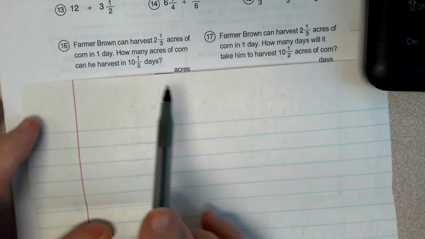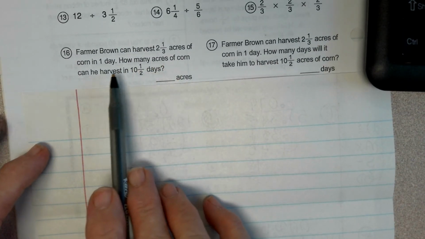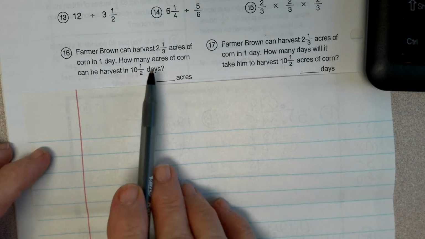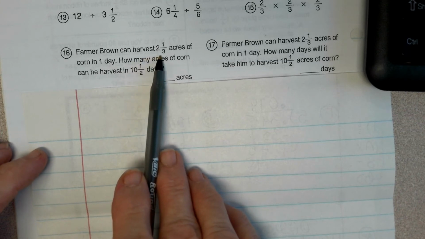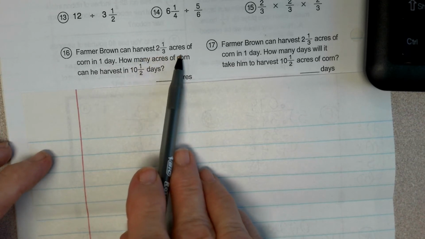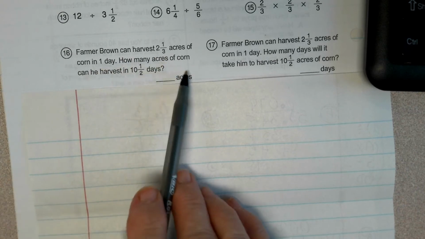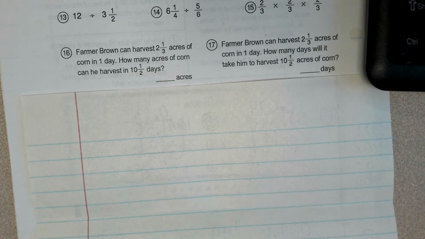All right, so it says, how many acres of corn can he harvest in 10.5 days? Farmer Brown can harvest 2 1/3 acres in 1 day. How many acres can he harvest in 10.5 days? 2 1/3 times 10.5. Is it multiplication or division?